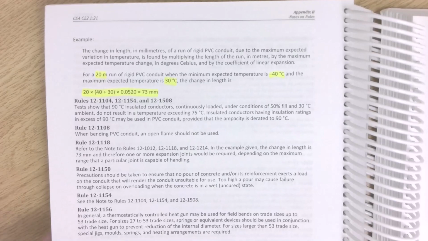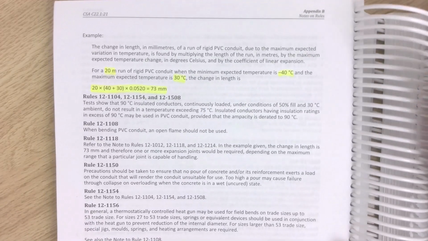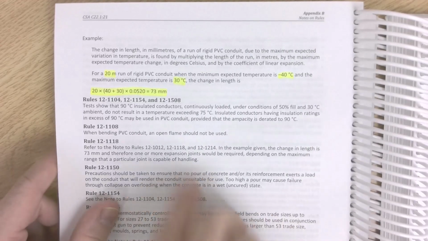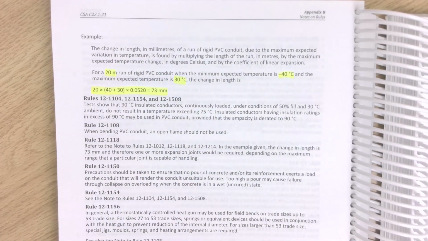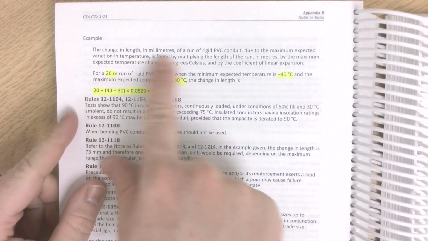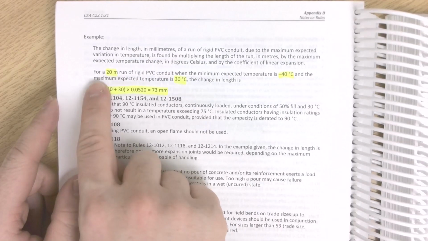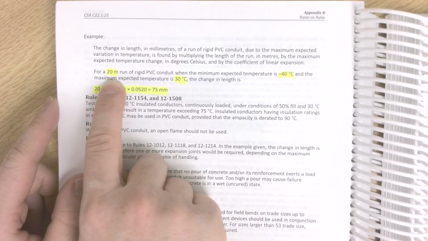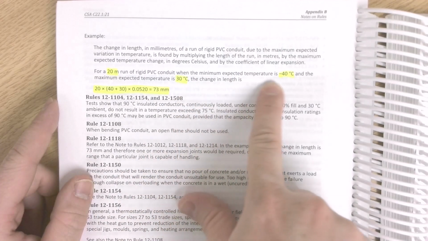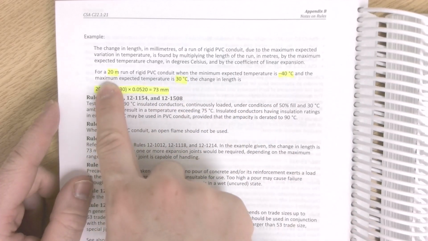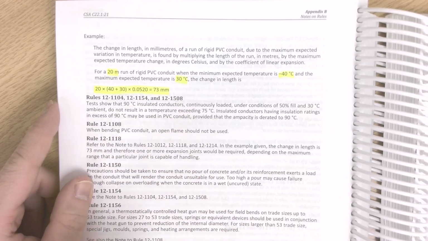So I'm on page 586, in Appendix B, and they have an example of this coefficient of expansion. It says, the change in millimeters, it gives you sort of an explanation, and it says for a 20-meter run of rigid PVC conduit, and the minimum expected temperature is minus 40, and the maximum expected temperature is 30.